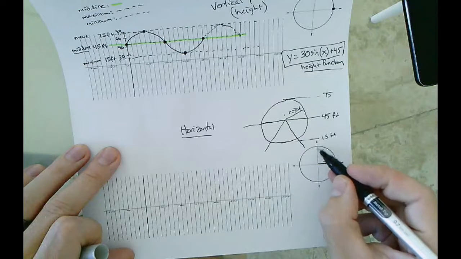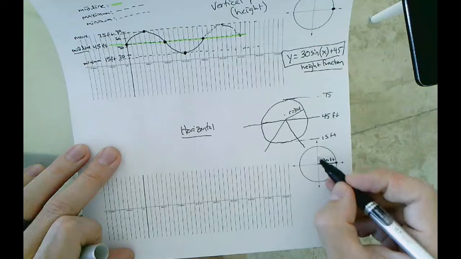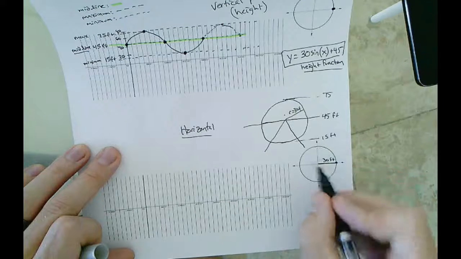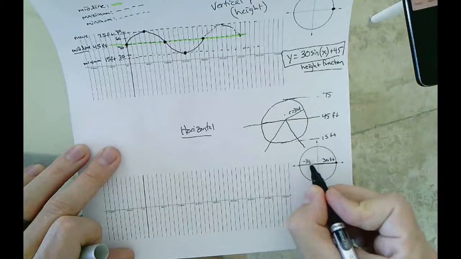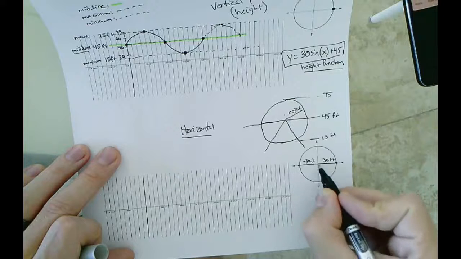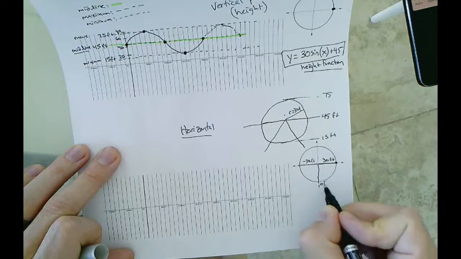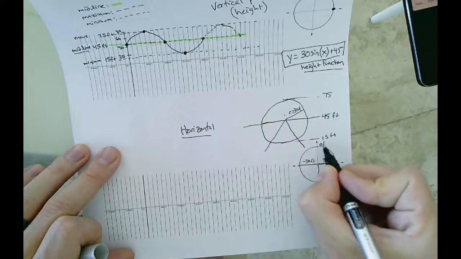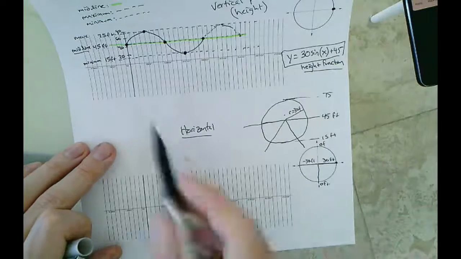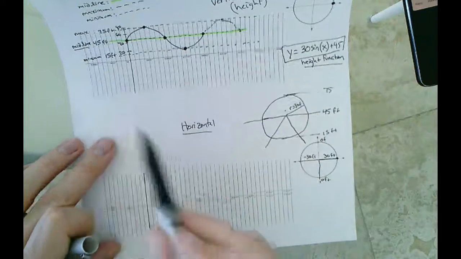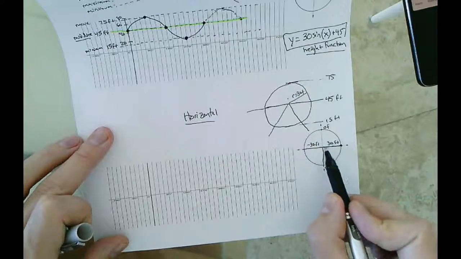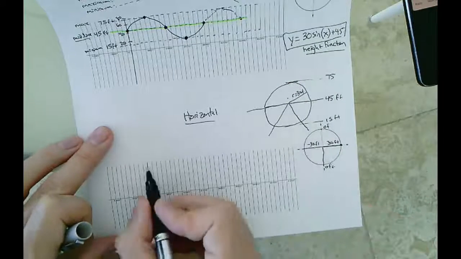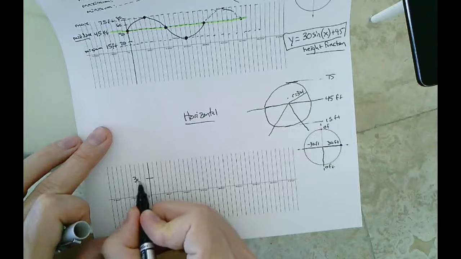It goes down to our left side, and this will be a negative 30 feet, and down to the bottom, which is another 0 feet for our horizontal. So really what we see here is that it won't have the same max, midline, and minimum. I misspoke. It will only go up to 30 and down to negative 30. So I'm just going to mark that right here, 30 feet and down to negative 30 feet.